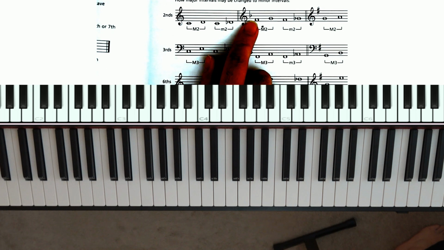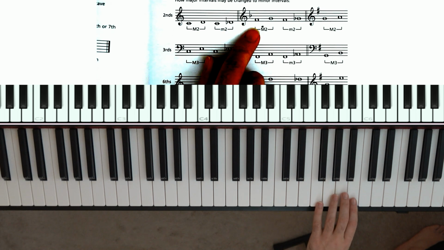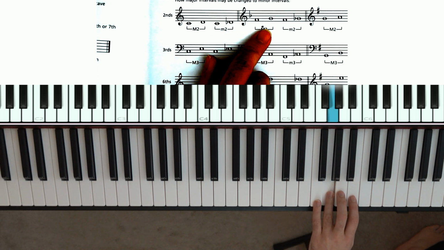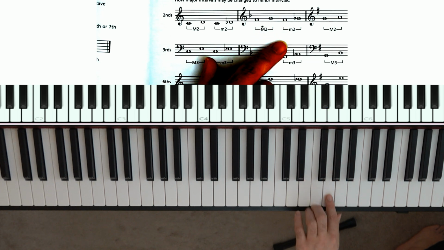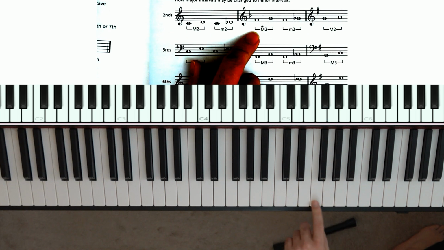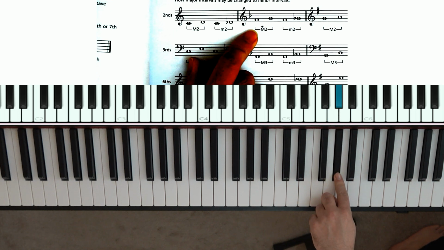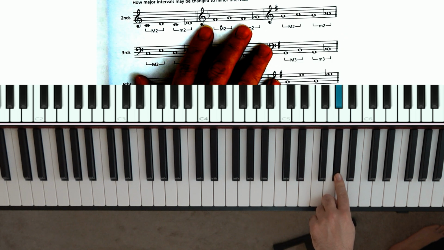Now we're in the key of F. They even give us the key signature here. So F to G, that's our major second. F to G flat is our minor second. We just took the major second, boom, flatted it. You can do the rest, G to A is a major, G to A flat is a minor interval.